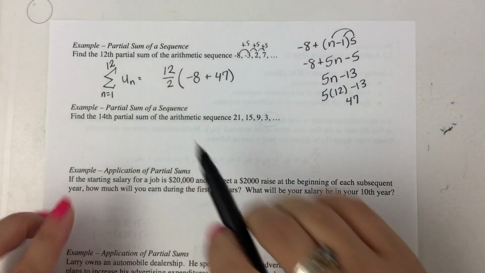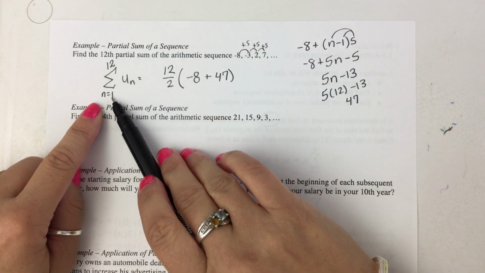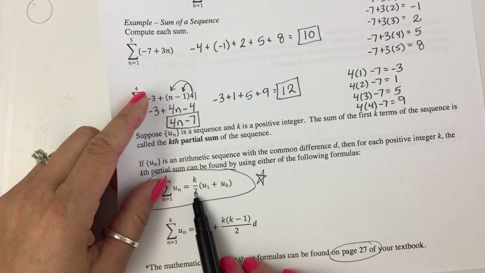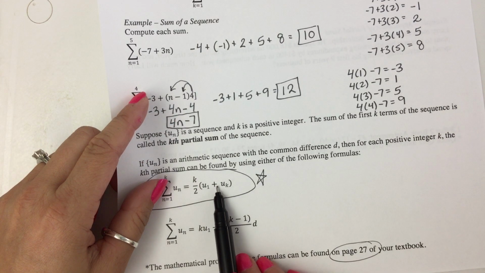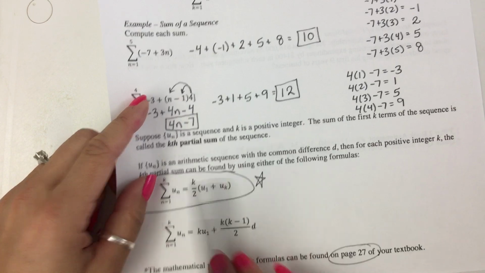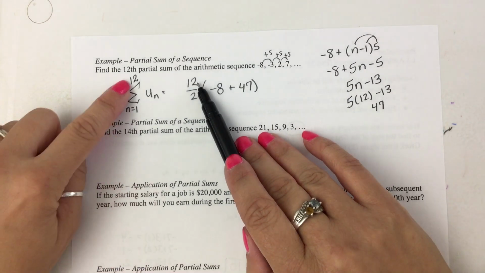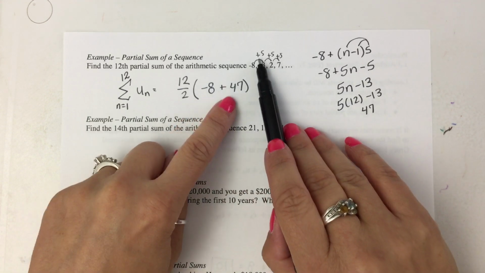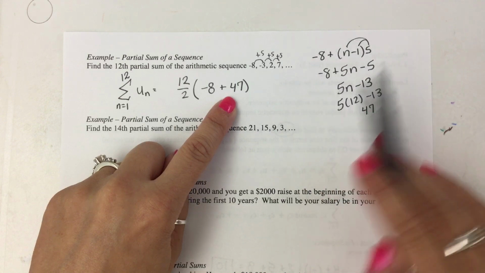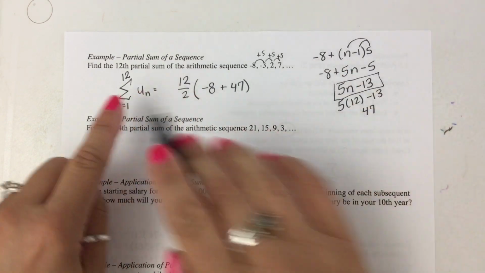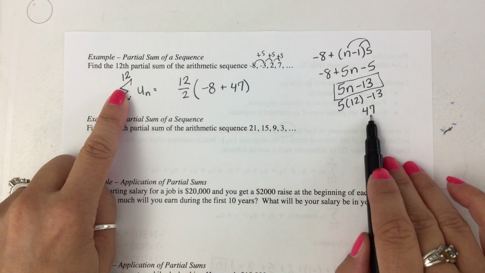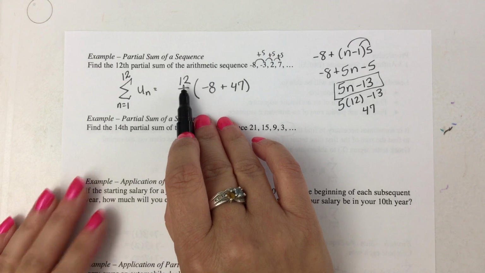So here's what I did. They want the 12th partial sum, it means go from 1 to 12, of my sequence. I'm using the formula right here. Top number divided by 2, in parentheses, first term plus the kth term. And in this case, it's a 12. So I have 12 over 2. In parentheses, the first term is negative 8. I found my common difference. I formed an explicit formula so I could go ahead and find the 12th term. 5 times 12 is 60, minus the 13 is 47.